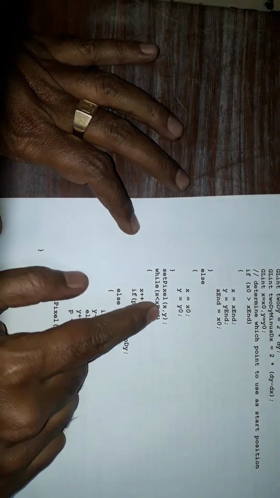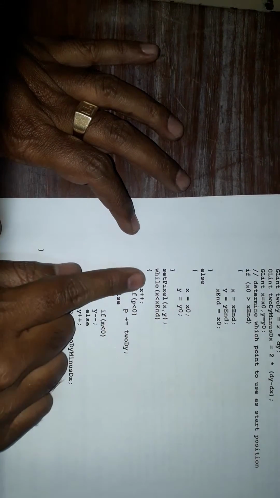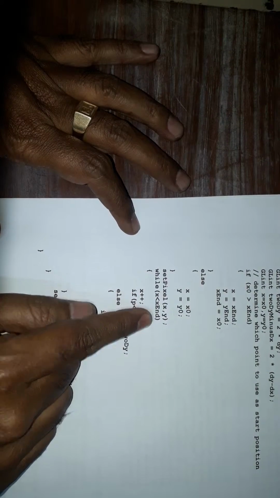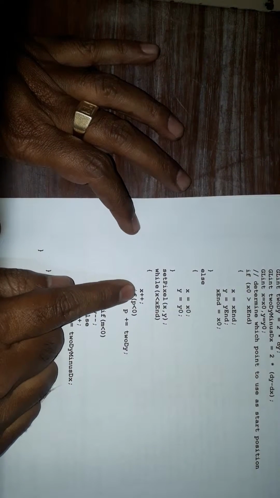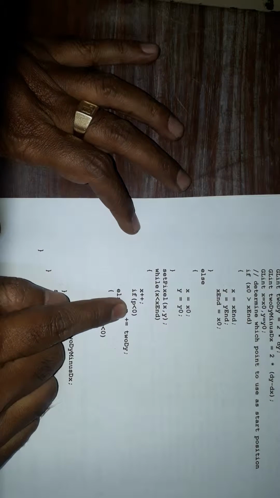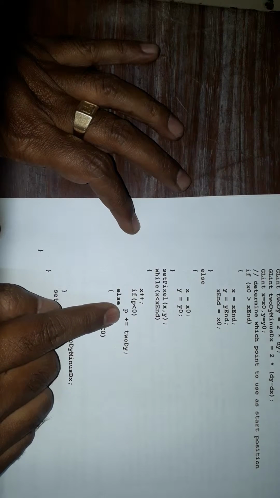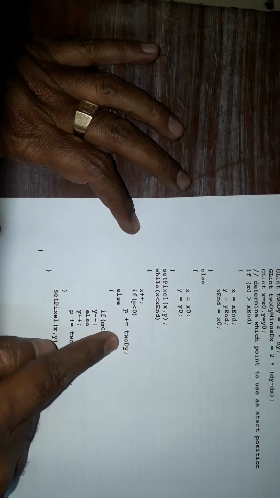Then we are going to call setPixel, which sets the first pixel onto the screen. Next, while x is less than xn, we repeat in the while loop, with x incrementing sequentially. Now we have to calculate the y value. So check if p is less than 0. Then p equals p plus 2 delta y.